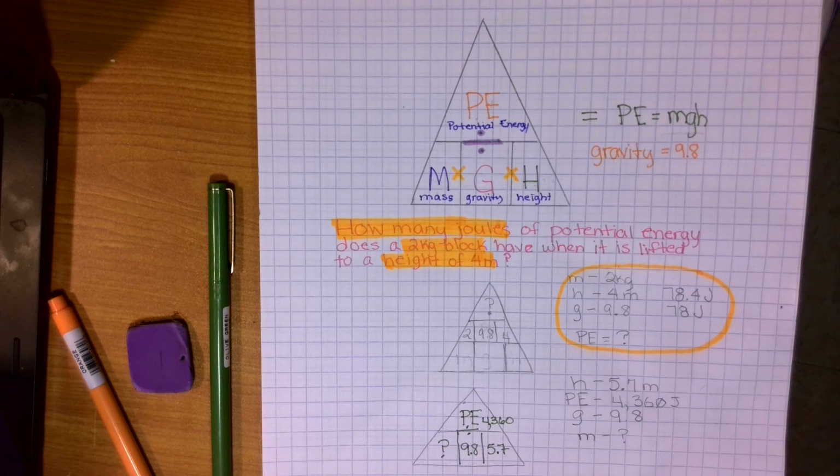And I'm going to write 4,360. I'm going to do parentheses, 4,360 divided by, parentheses, 9.8 times 5.7.